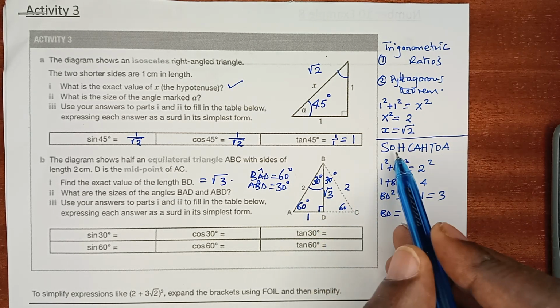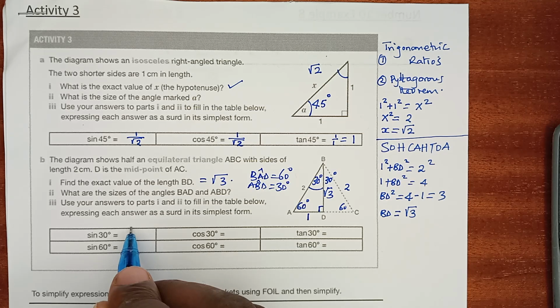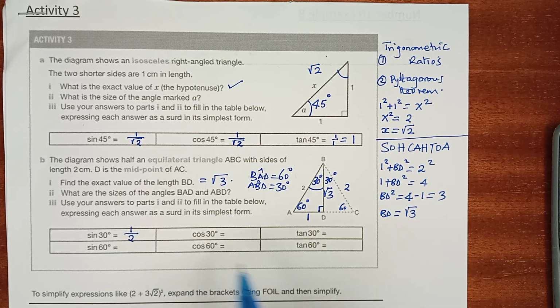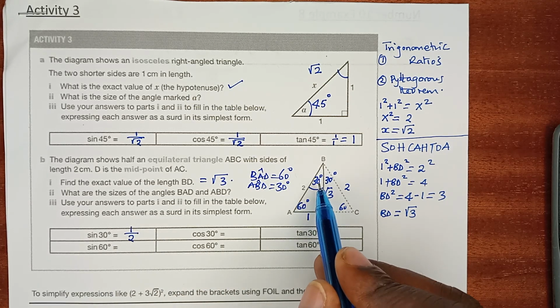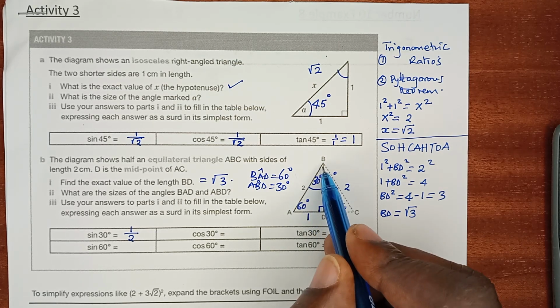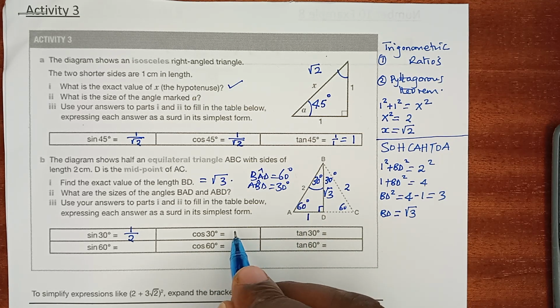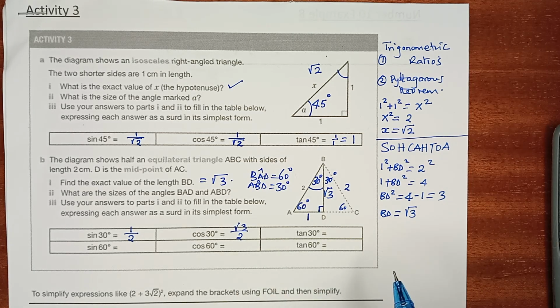So the sine is opposite over hypotenuse. Opposite is 1, hypotenuse is 2. So the sine of 30 is simply 1 over 2, which is a half. The cosine of 30: adjacent side, next to the right angle, is root 3 and the hypotenuse is 2, so it is root 3 over 2. That is the cosine of 30.